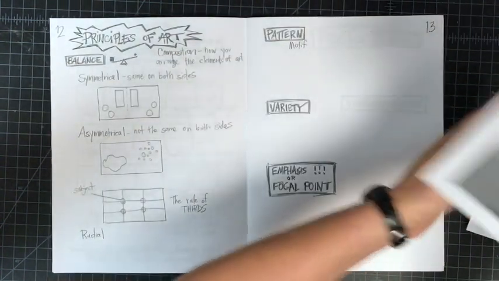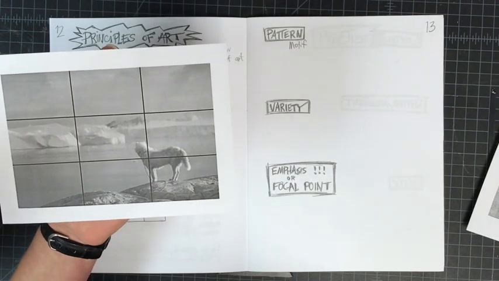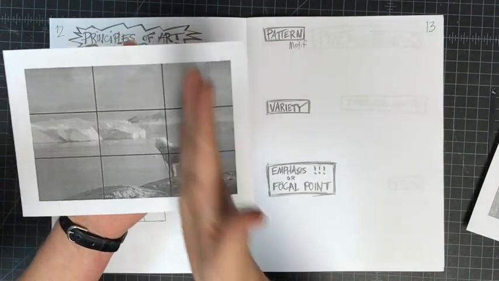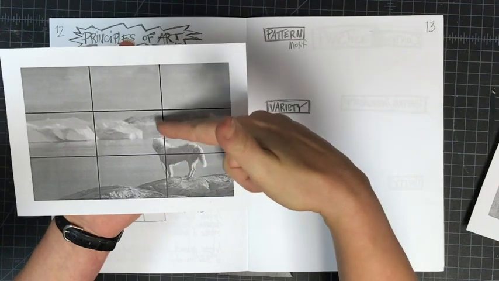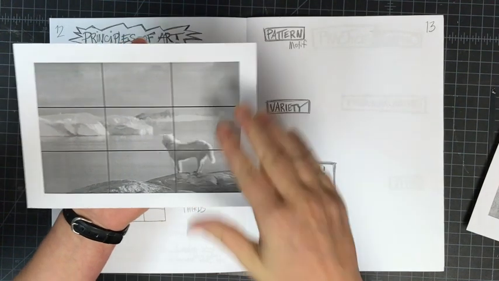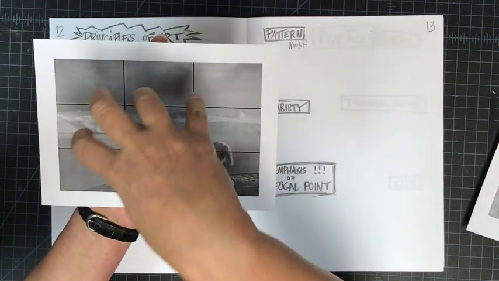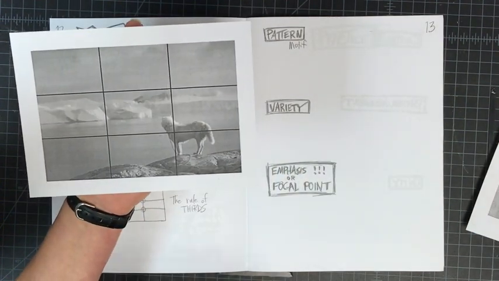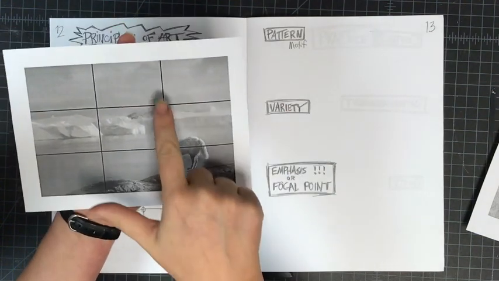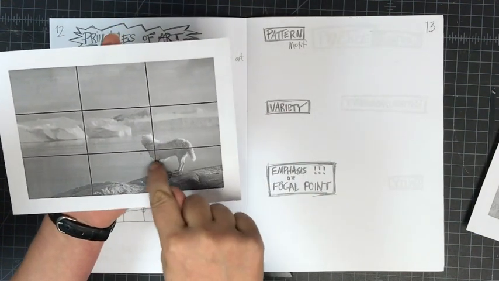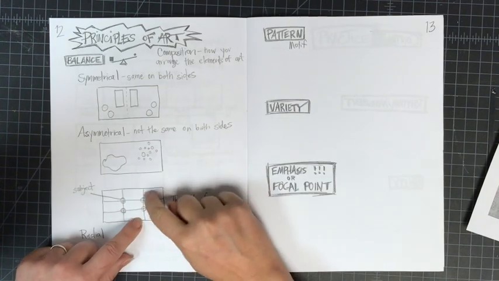Or this photograph of a wolf looking out across the water. It's much more interesting to put him right here at this intersection and have all of this extra space out here instead of just having him like a bullseye right in the middle. It's more interesting. So that's the rule of thirds, is to place your subject right in one of those cross sections.